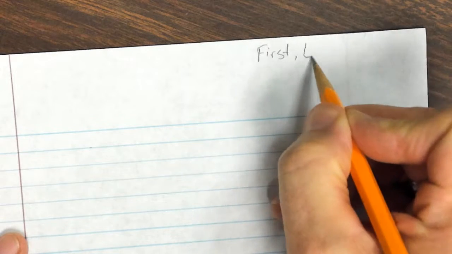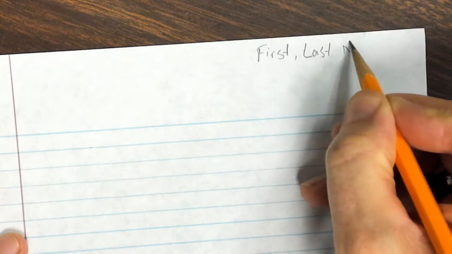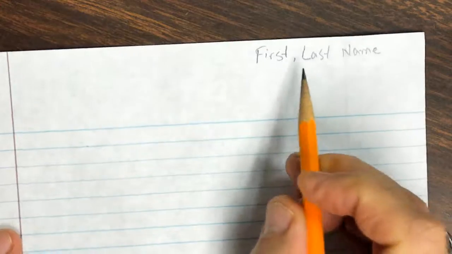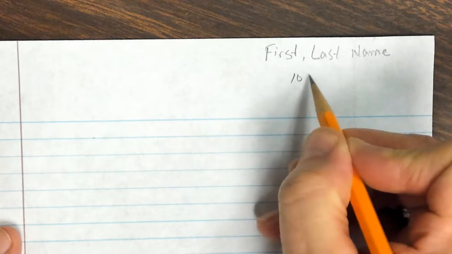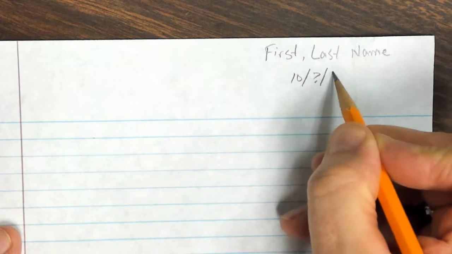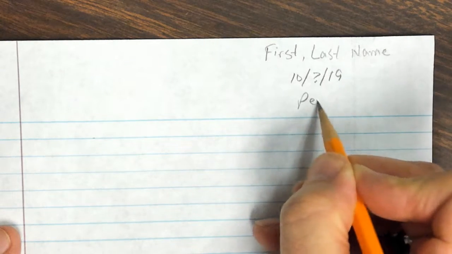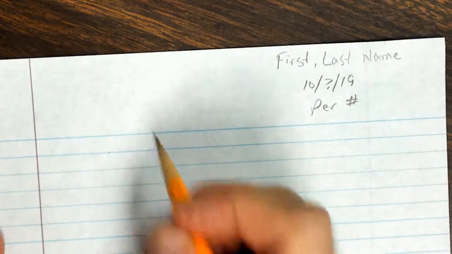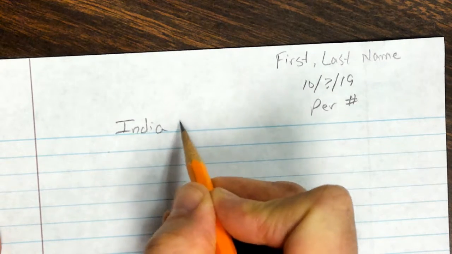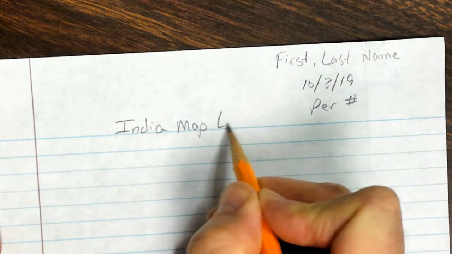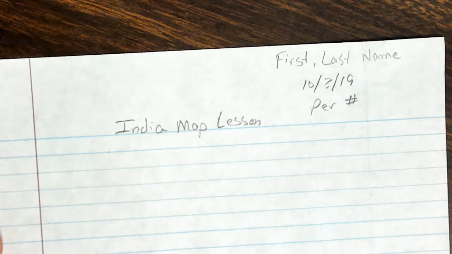At the upper right hand corner, let's put our proper heading, which is first name and last name. Please write your actual name there, not the words first, last name. And then today's date, which is 10 whatever 19, and period number whatever. And we're going to call this the India map lesson.